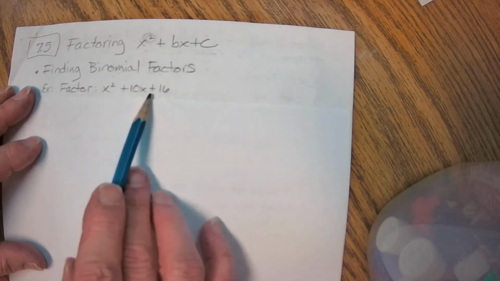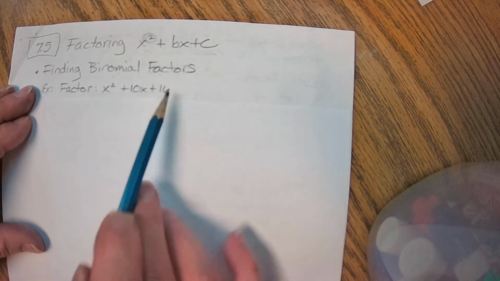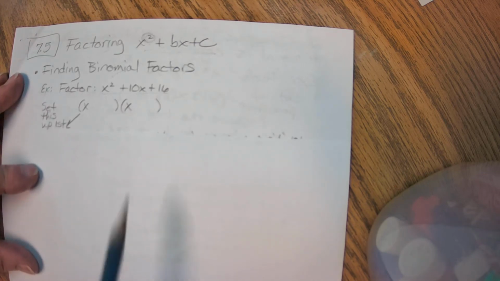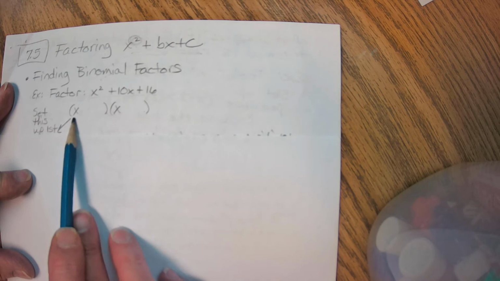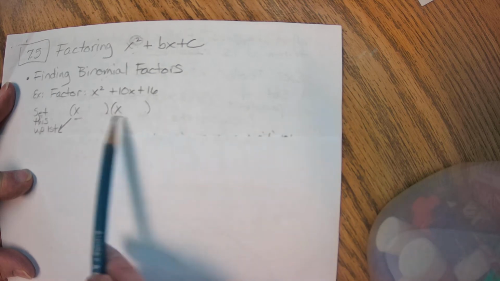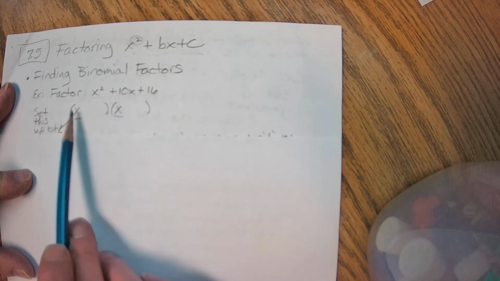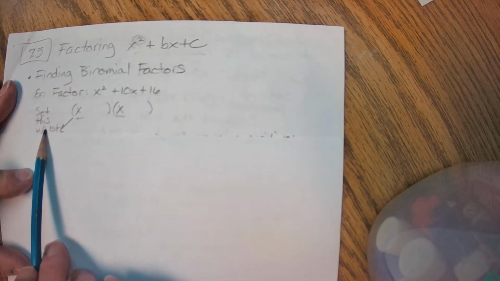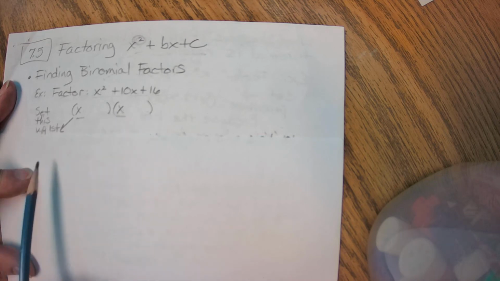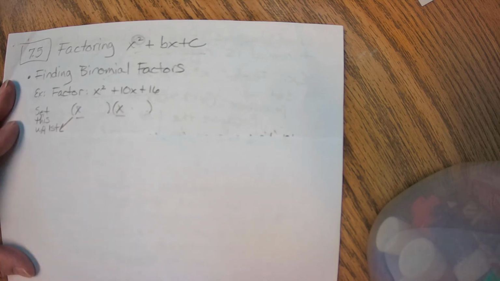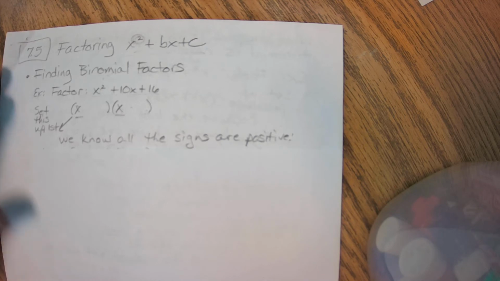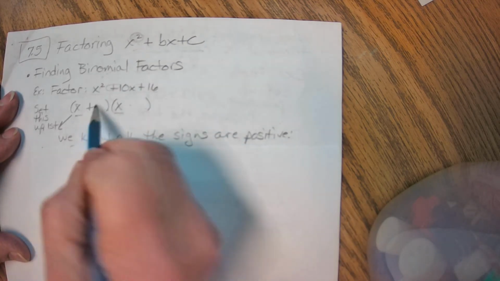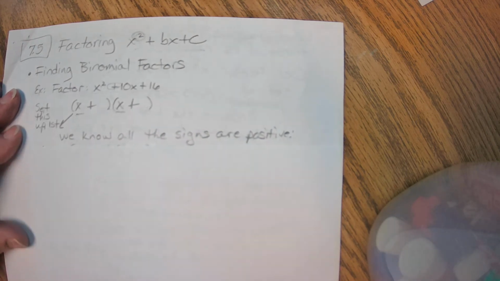So I want to factor x squared plus 10x plus 16. This is a trinomial. I know that I'm going to set up these parentheses, and my first terms are going to be x, because that's the only way to get x squared: x times x is x squared. So I want you, for every one of these problems, to set up these parentheses first and put your x's in there. So we know all the signs are positive, so this is going to be plus and this is going to be plus. We don't have to worry about a negative sign in there.